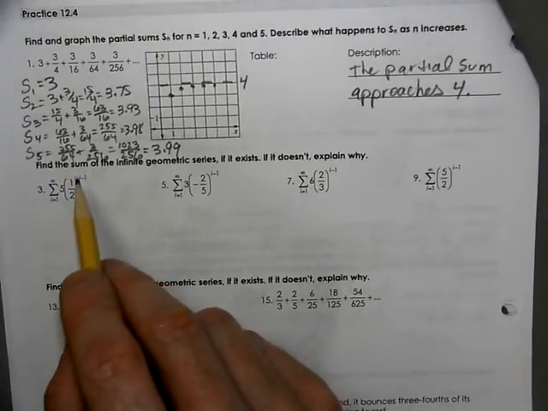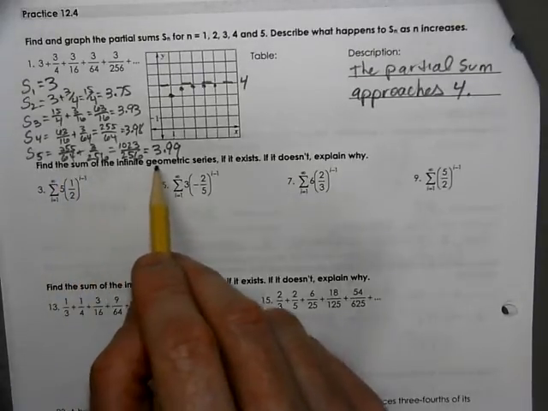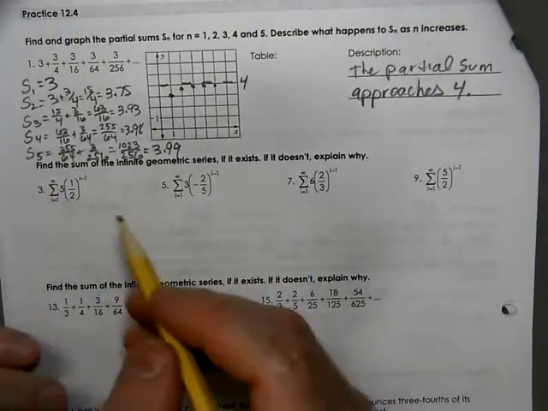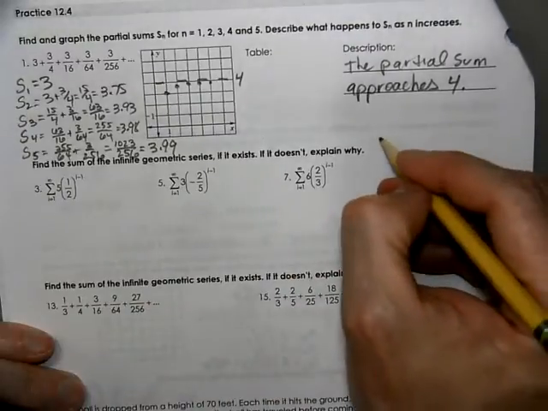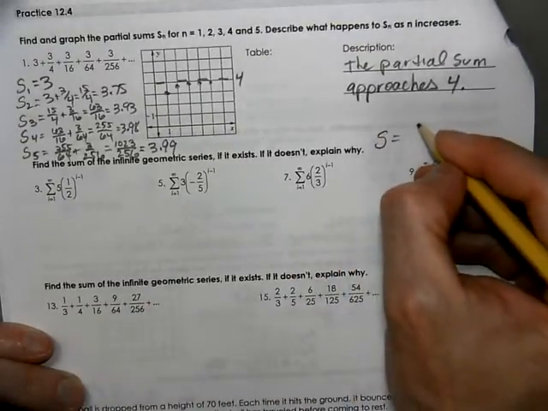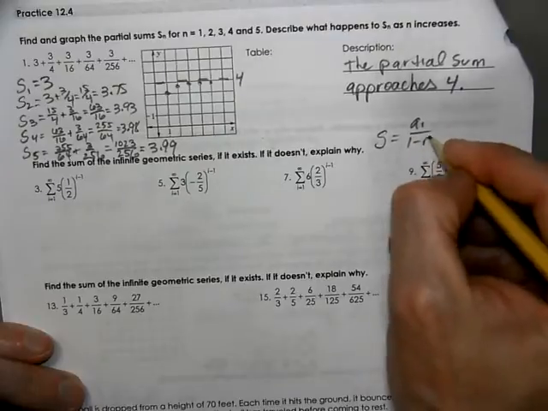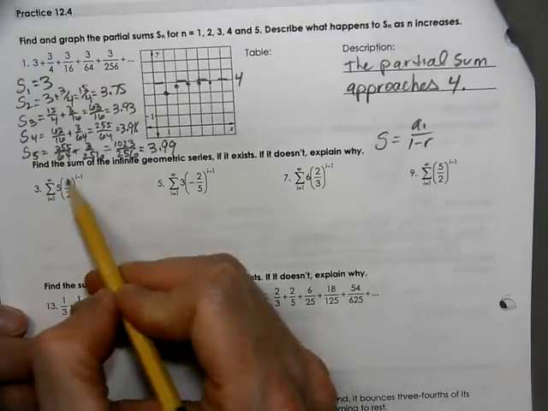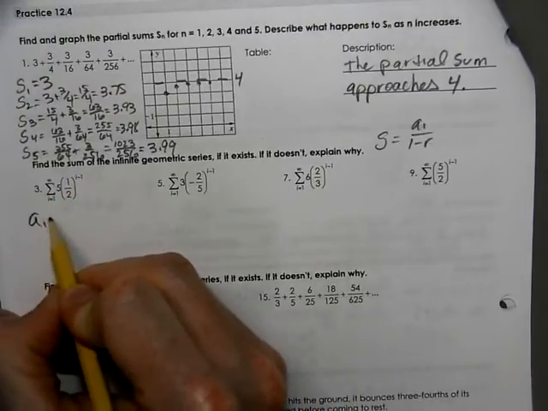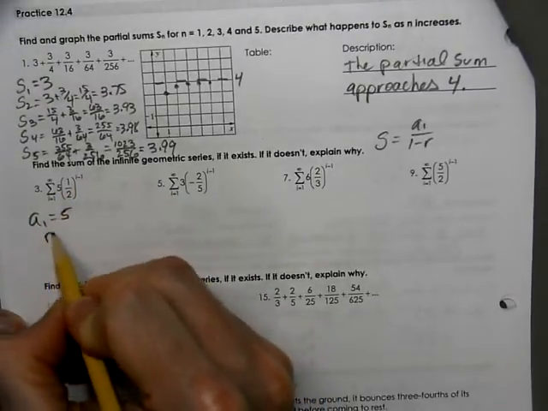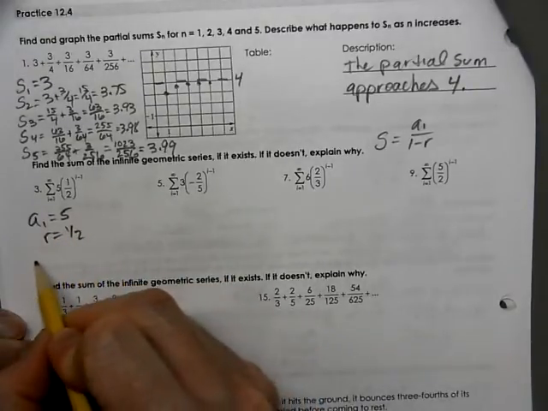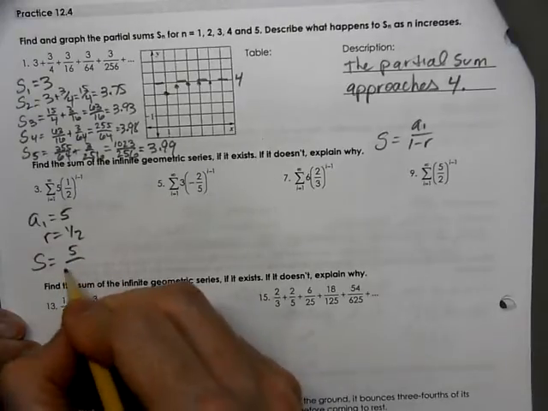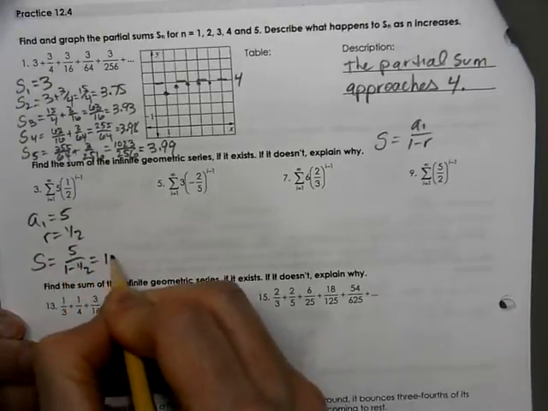Next, we're going to find the sum of the infinite. We know it's infinite because it has the infinity sign on top of the sigma. So there's a formula we use for this. So we need to know the first term. So when you plug 1 in to figure out your first term, you know your a of 1 is going to be 5, and your ratio is a half. So the sum is going to be the first term divided by 1 minus a half, which comes out to be 10.